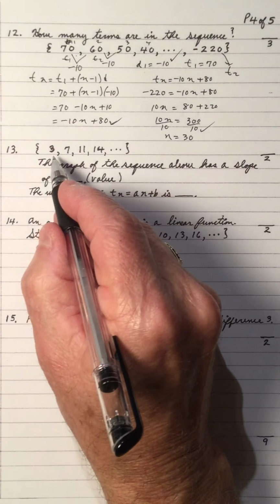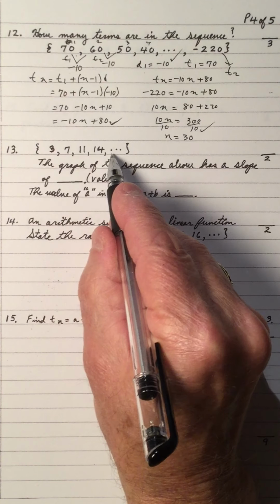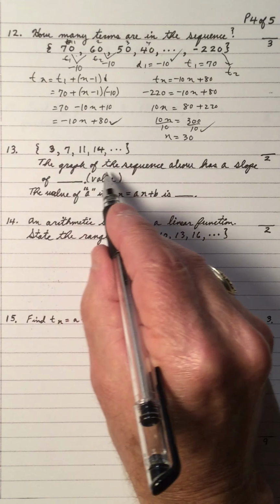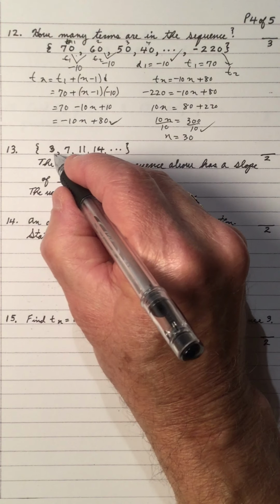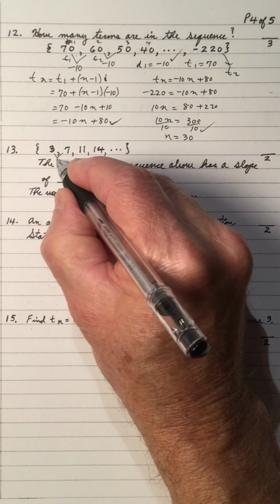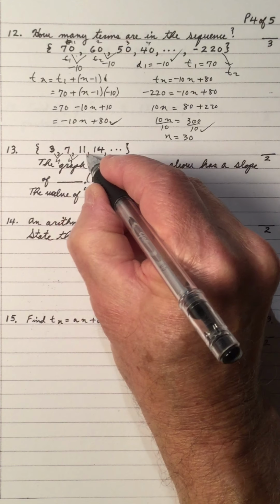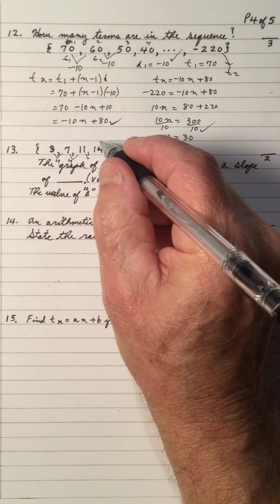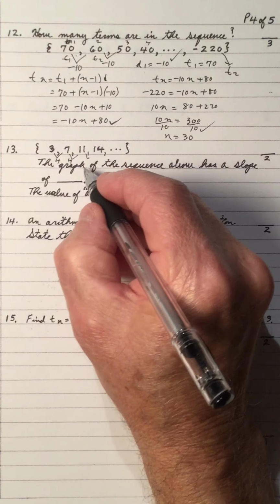Number 13, 3, 7, 11, 14, etc. is the sequence. It continues on. The graph of a sequence above has a slope of, and if we notice that 7 minus 3 is 4, 11 minus 7 is 4. Notice 14, oh, I said the slope is 4.